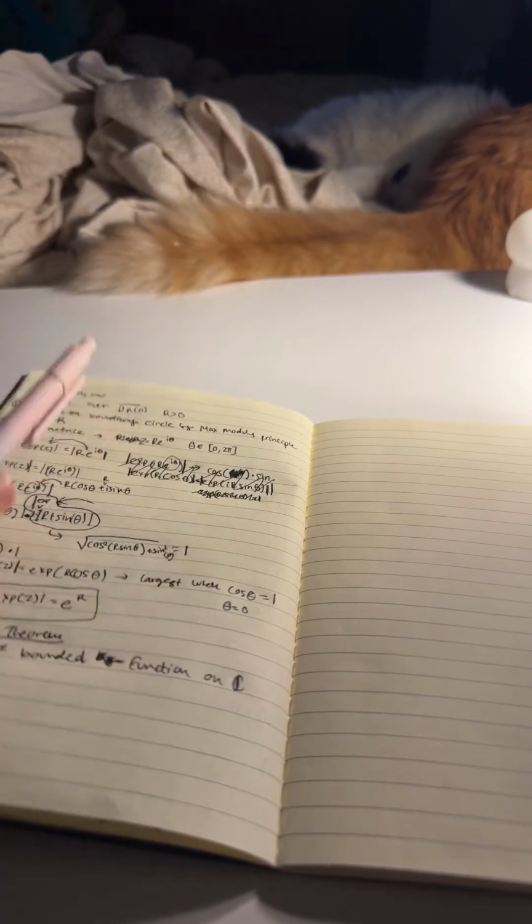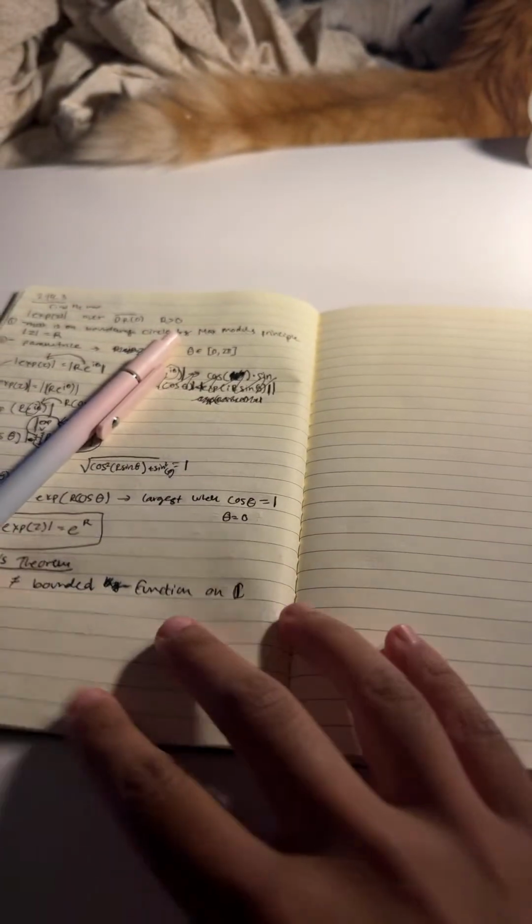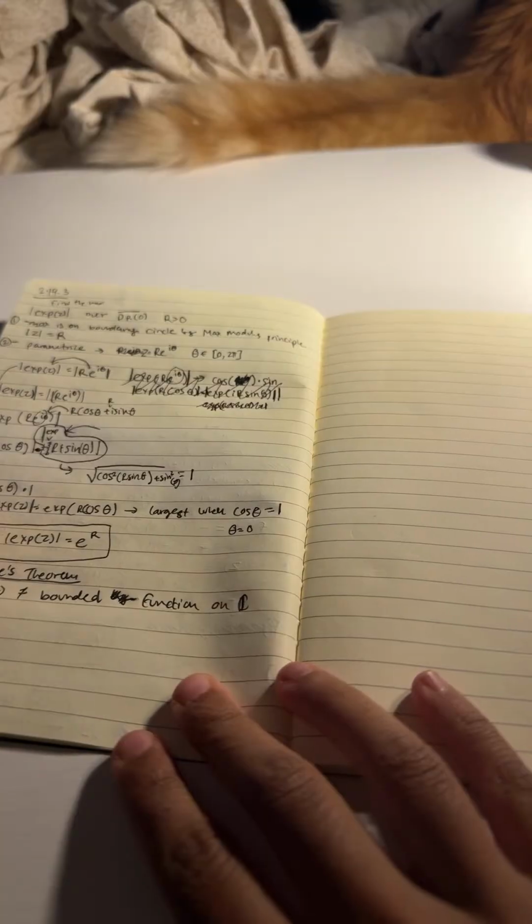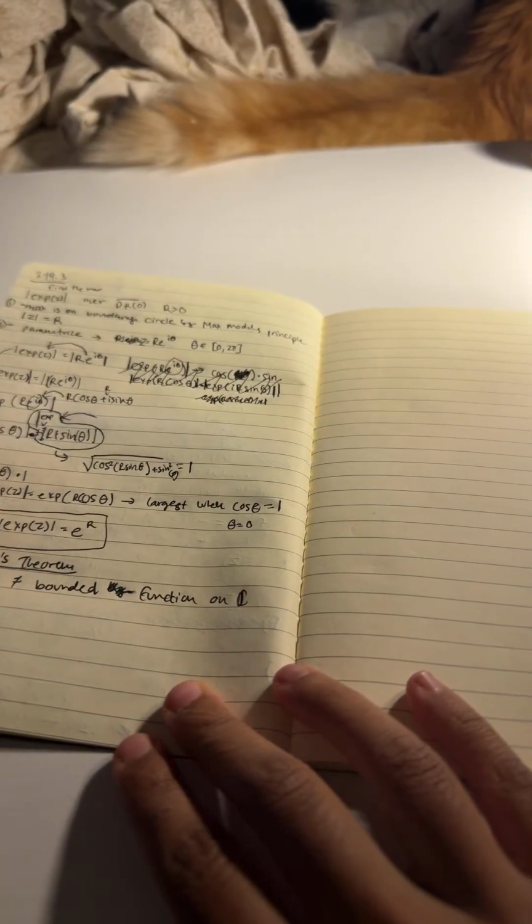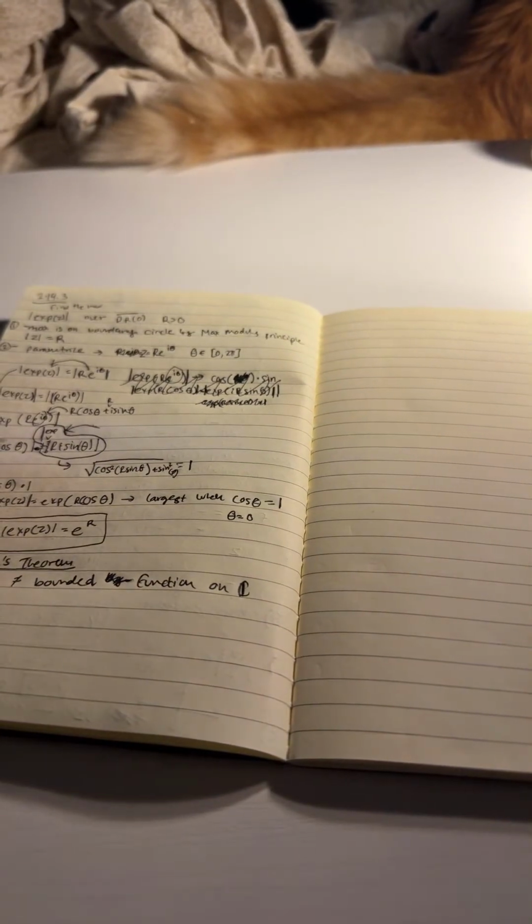Okay, so we're going to prove this by proof by contradiction, to prove that cosine z is not bounded.